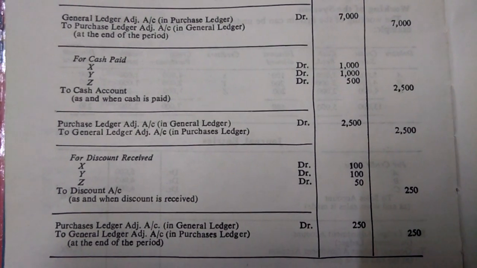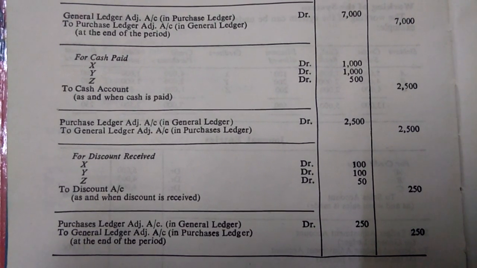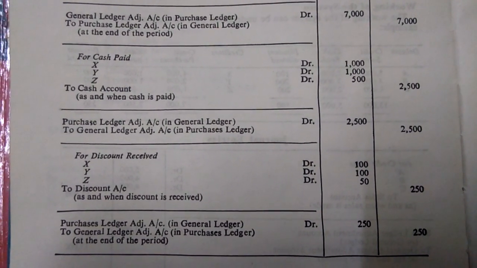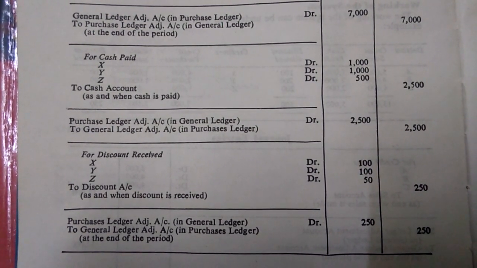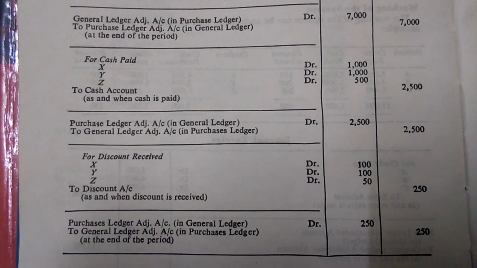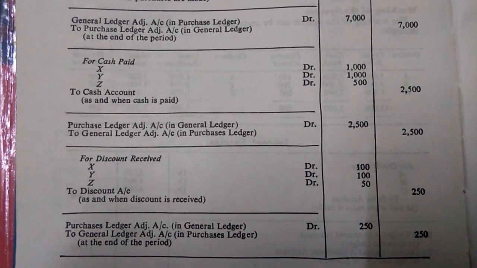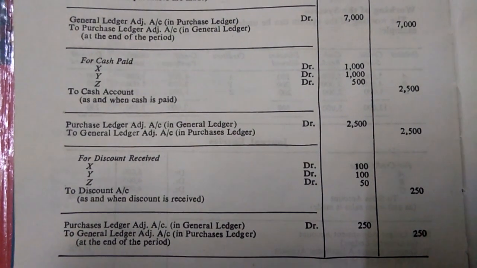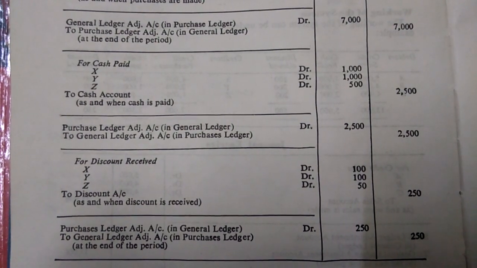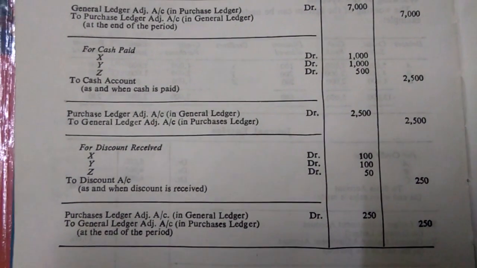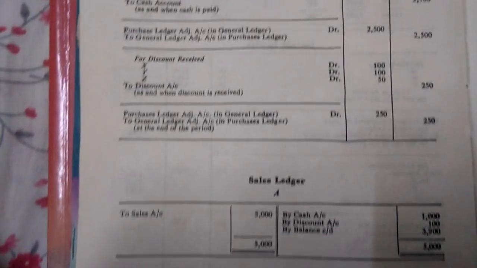So here also we prepared three normal entries and three self balancing system entries. For purchases, purchase ledger adjustment account is prepared; for sales, sales ledger adjustment account. In both transactions we transfer to the general ledger adjustment account. So this is the main procedure for the self balancing system. However, we continue this same problem with the ledger accounts.